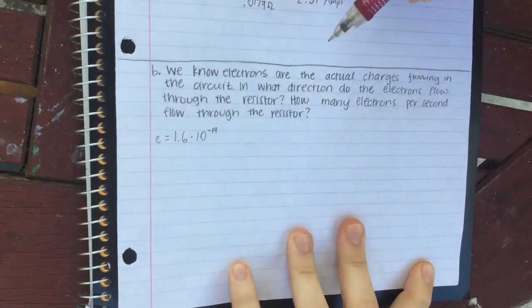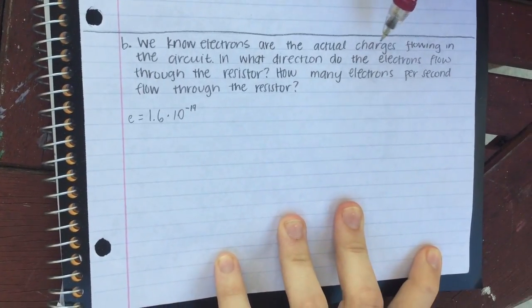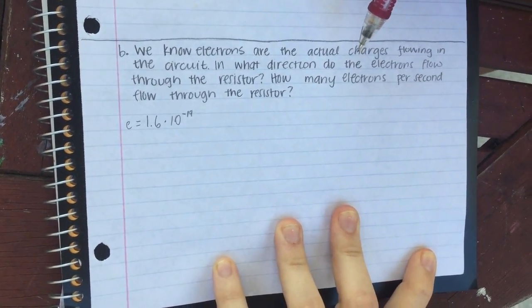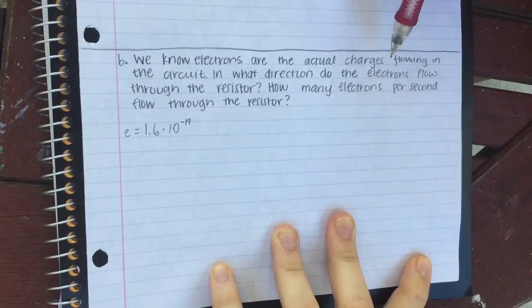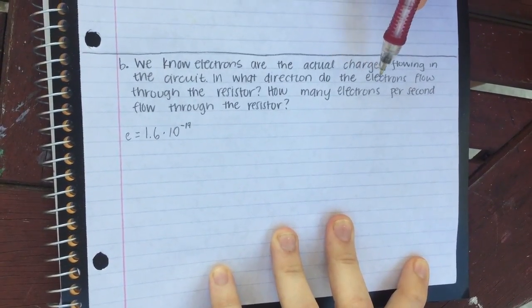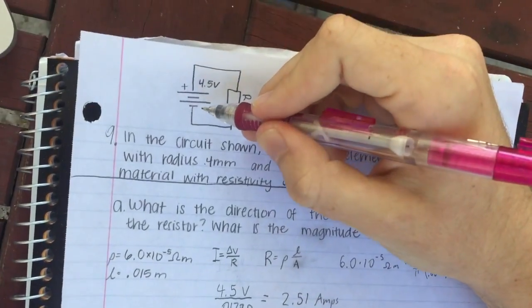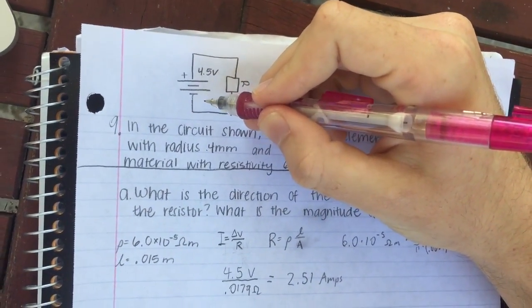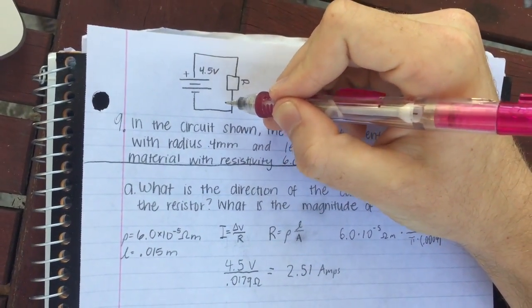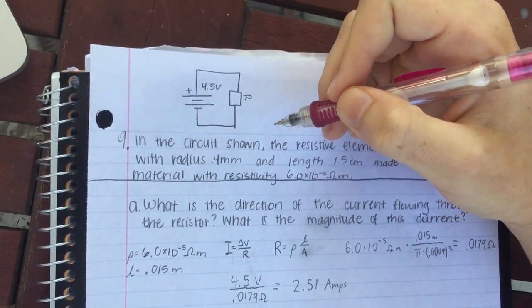For 9b, we know the electrons are the actual charges flowing in the circuit. In what direction do the electrons flow through the resistor? How many electrons per second flow through the resistor? So we know the electrons actually flow in the opposite direction of current. So the electrons flow upward through the resistor.